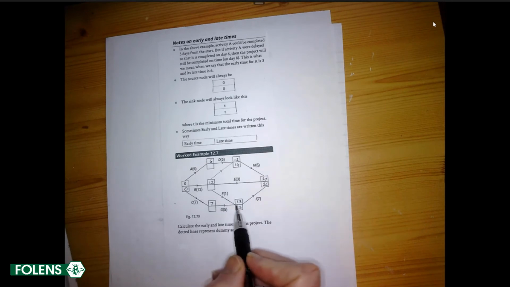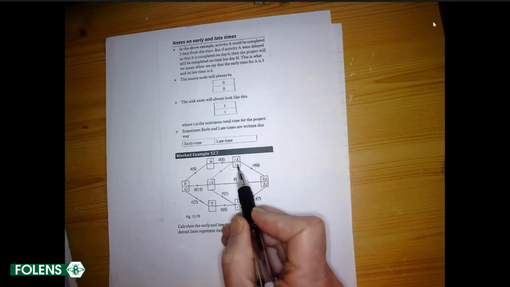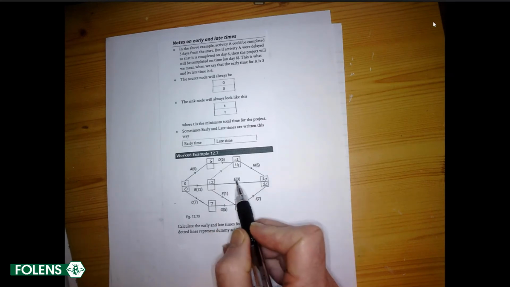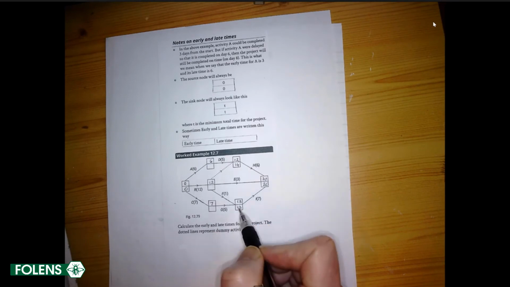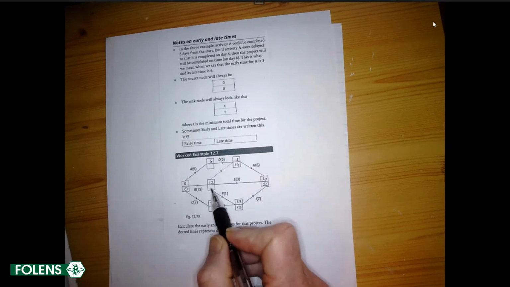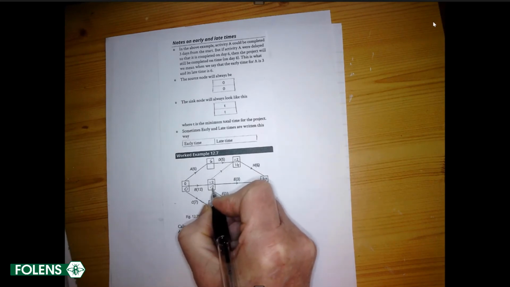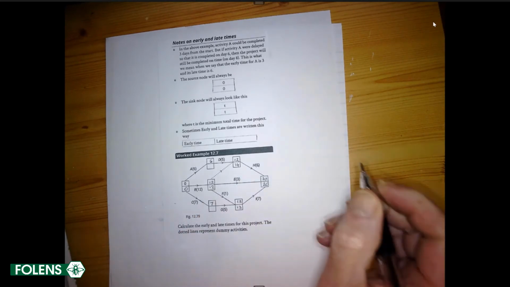This is a tricky one. 14 take away 0 is 14. 20 take away 3 is 17. 13 take away 1 is 12. Which of those is the least? Going backwards, we pick the least of those. It is 12.